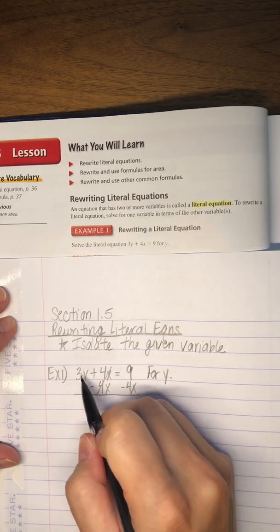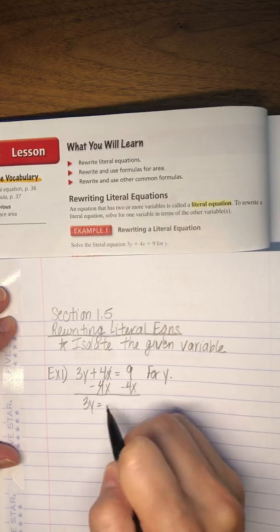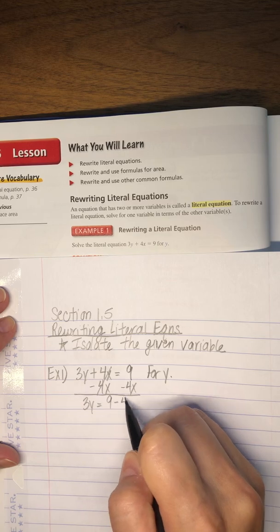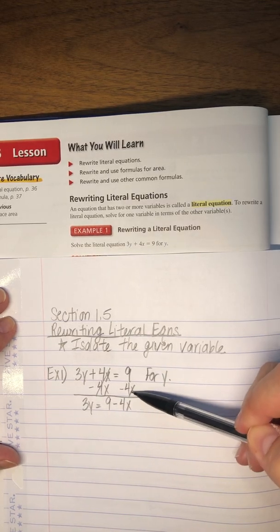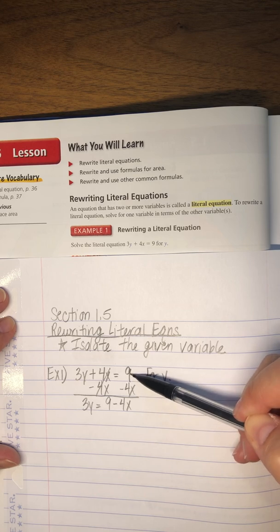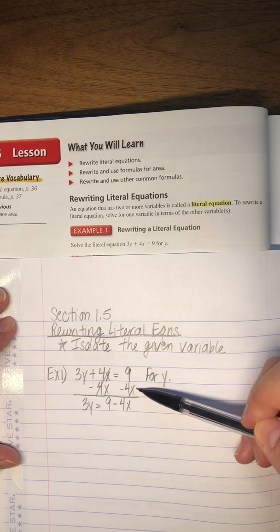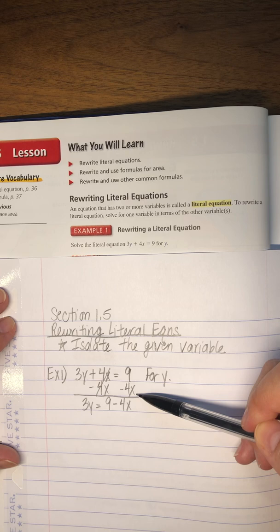When I do this, now I'm left with 3y equals 9 minus 4x. Notice how I did not combine these together. These are not like terms. The 9 does not have an x, but the 4 does. So I cannot combine them. They're going to stay separate.